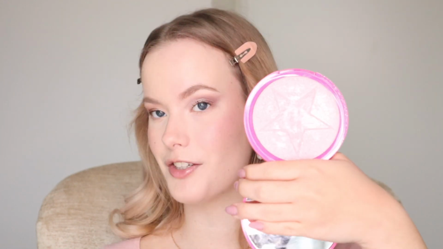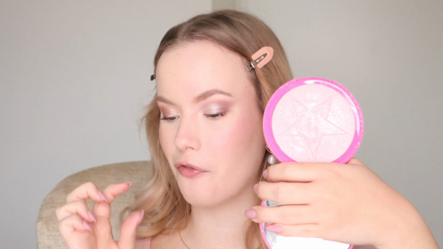Speaking of an extra layer of glow, I do want to add some highlighter. So on this side, I have the perfect cool toned highlighter, which is the Jeffree Star Skin Frost highlighter in the shade Princess Cut. As you can see, a very frosty, cool toned highlighter.